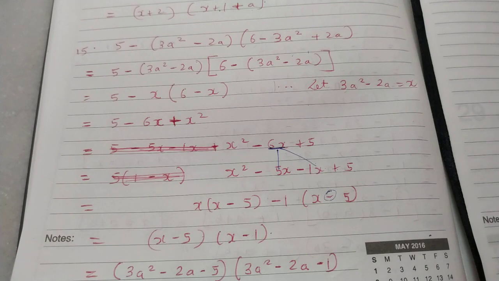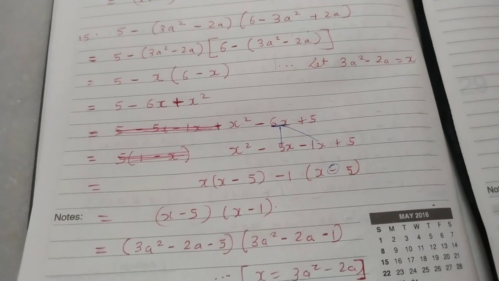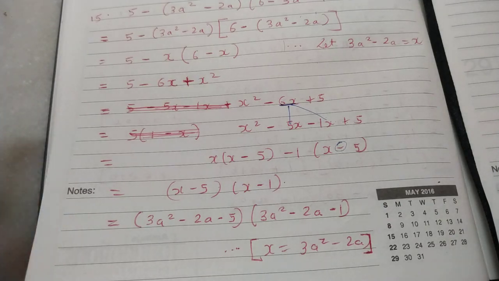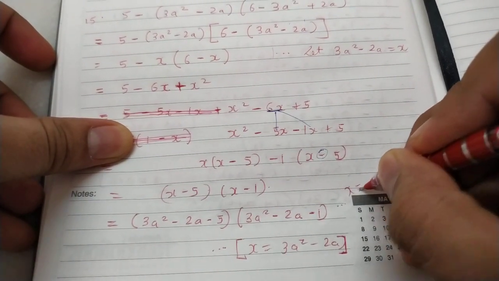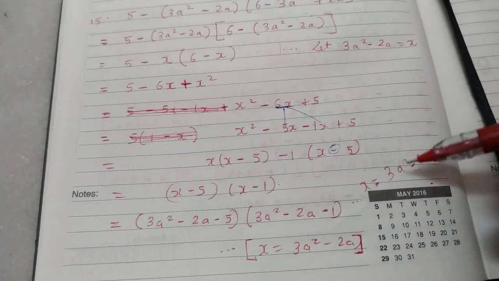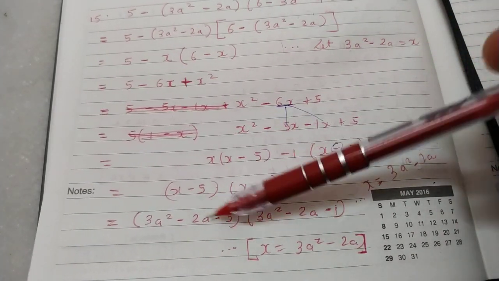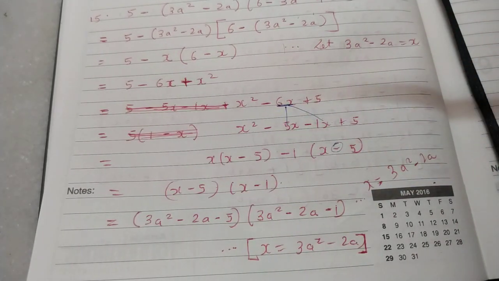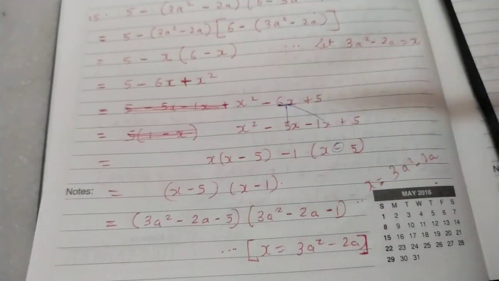But that's only the first part of the sum. Remember, we have to resubstitute as well, because x is actually equal to 3a squared minus 2a. So we need to mention these reasons. So now I got 2 brackets, but each of them is a quadratic expression. So perhaps we can further split the middle term in each case.